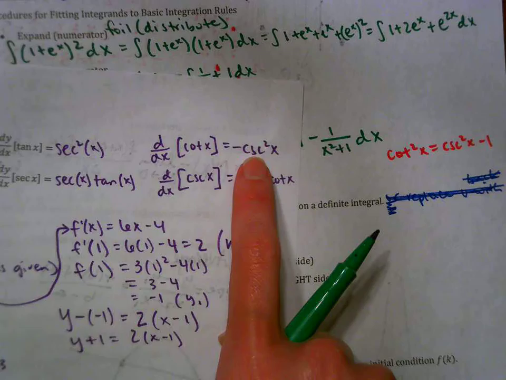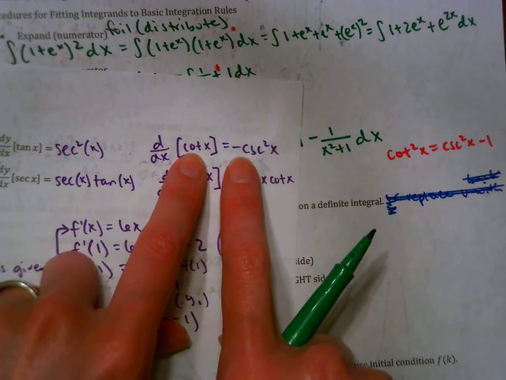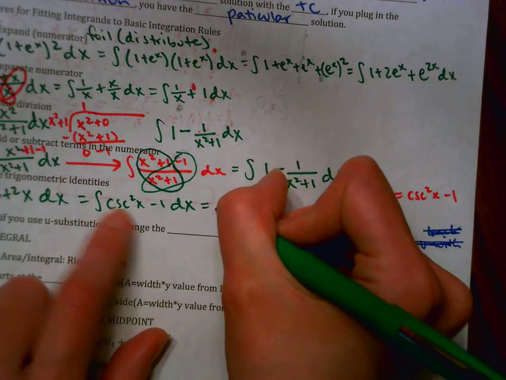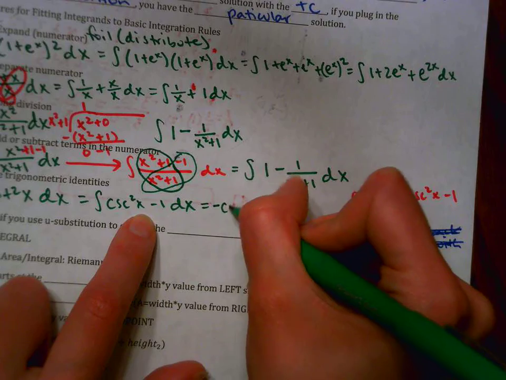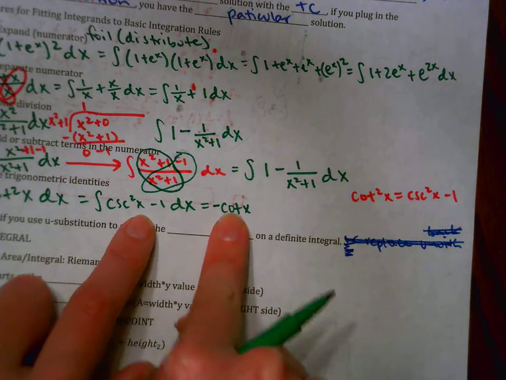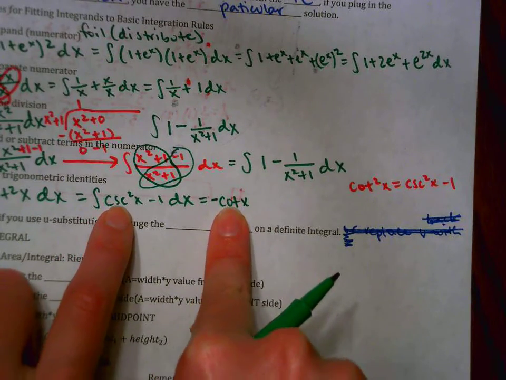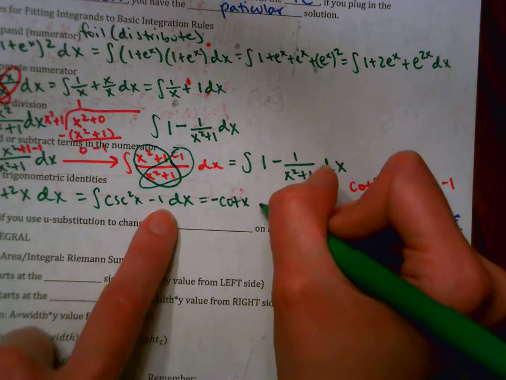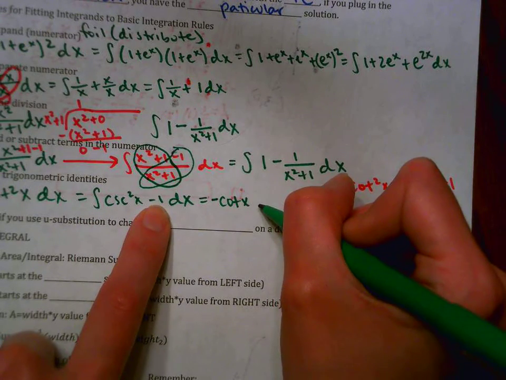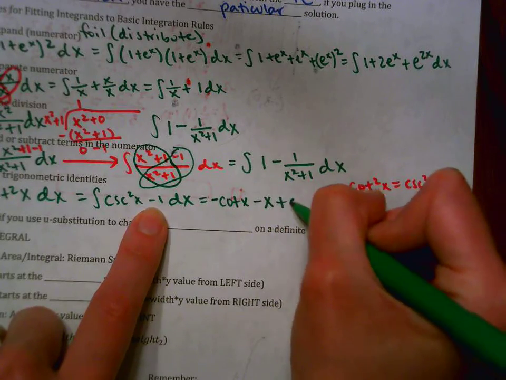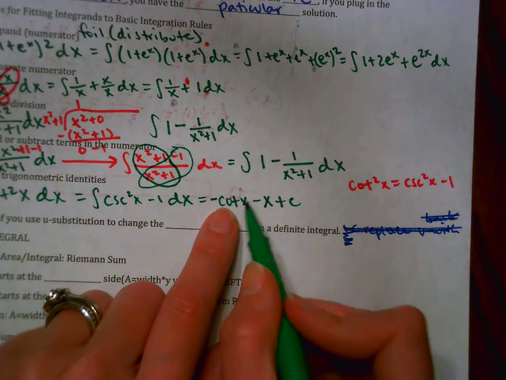So whose derivative is cosecant squared? Well, negative cosecant squared is cotangent, so it's going to be negative cotangent. So I'll actually integrate this one. The integral of cosecant squared will end up being negative cotangent, because the derivative of negative cotangent would be cosecant squared. Remember, always check your work, think going backwards. And then the antiderivative of minus 1 would be minus x. And then you put your plus c. So this is the only one I actually integrated.